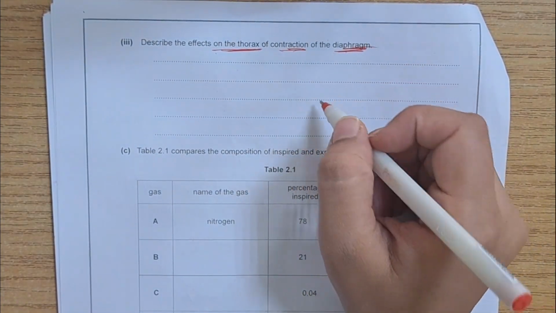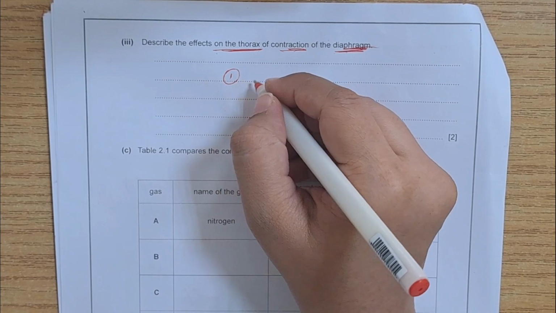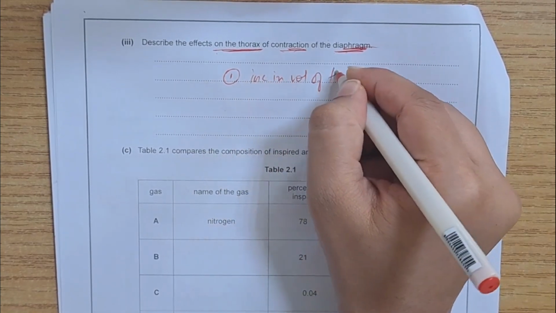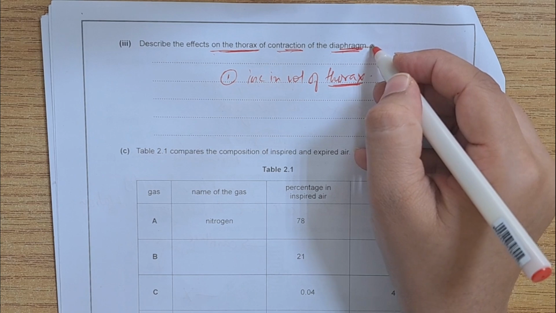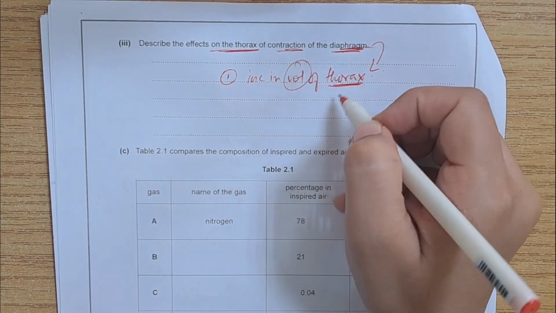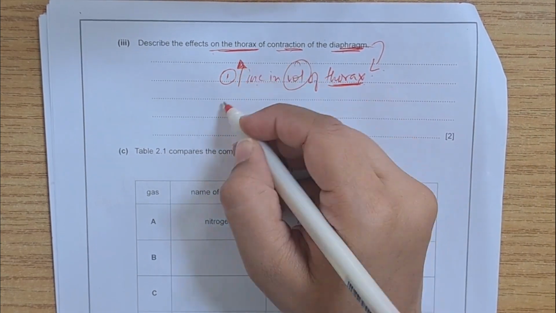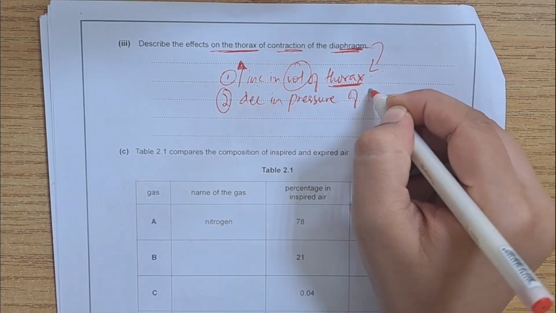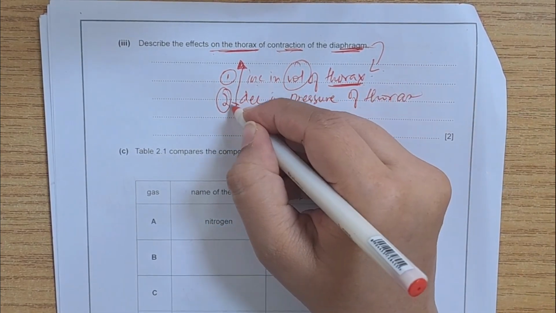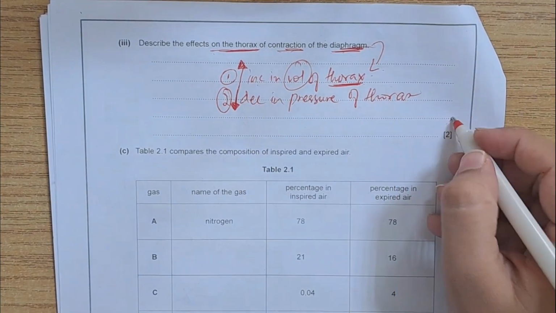Right? So two things were important here. One of them was increase in the volume of thorax. So this is the difference that the contraction and relaxation of diaphragm makes to the thorax. One, that its volume is increased. Two, decrease in pressure of thorax. So the pressure decreases. This was for 2 marks.